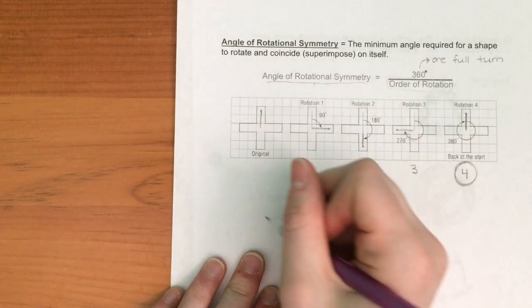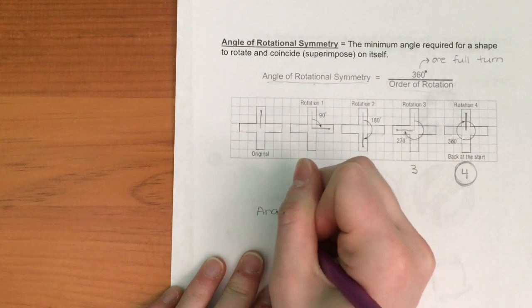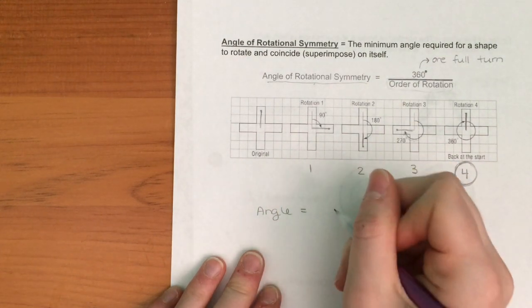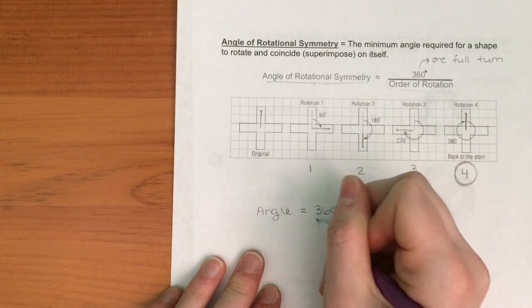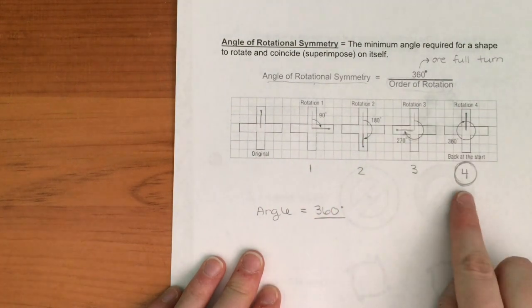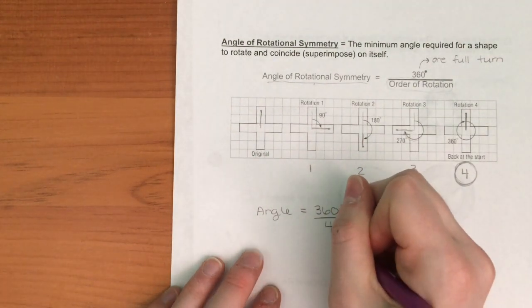So now I can figure out the angle of rotation. So the angle of rotational symmetry is equal to 360 degrees divided by my order of rotation, which in this example would be 4.